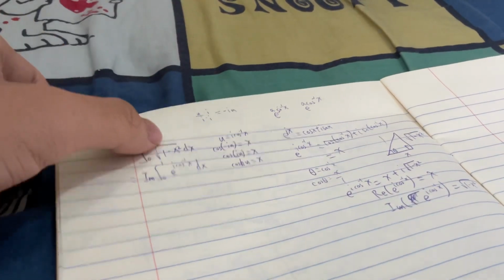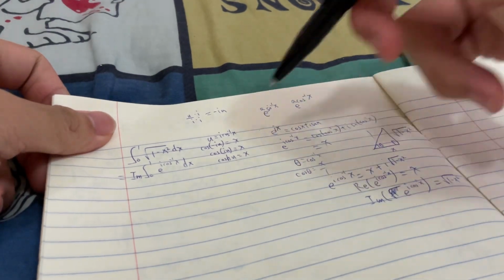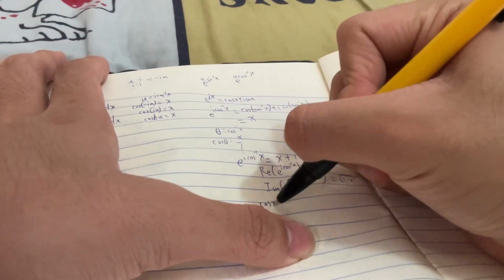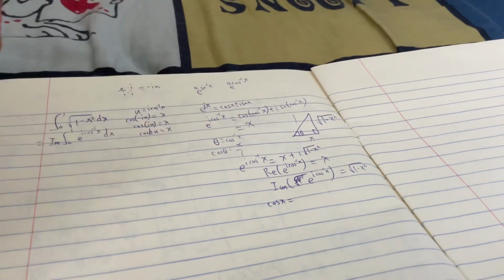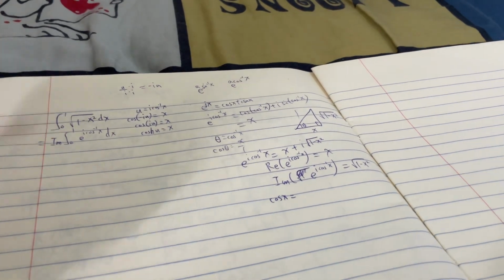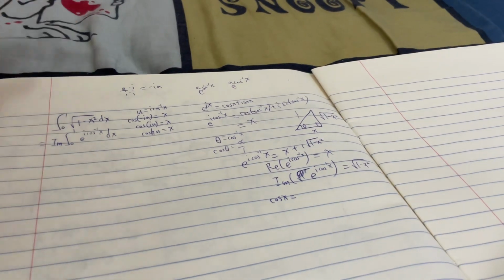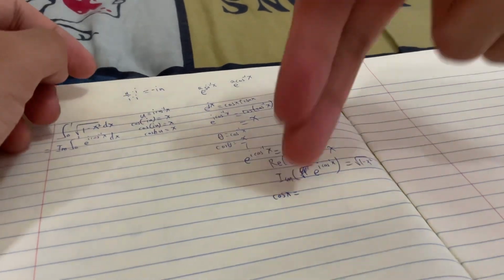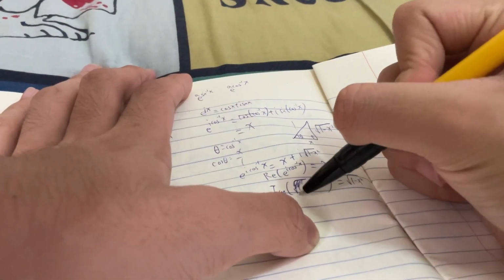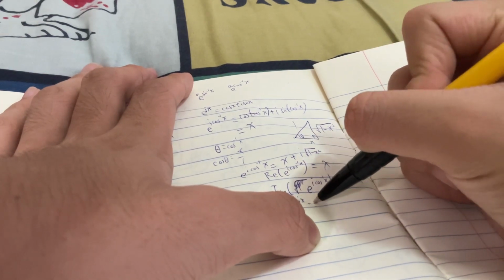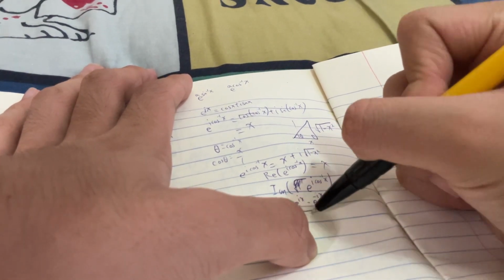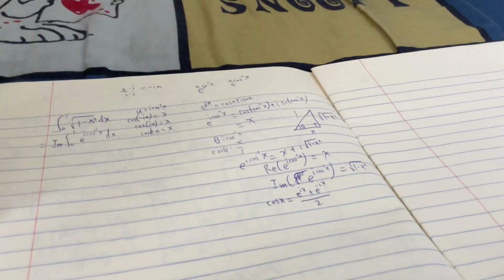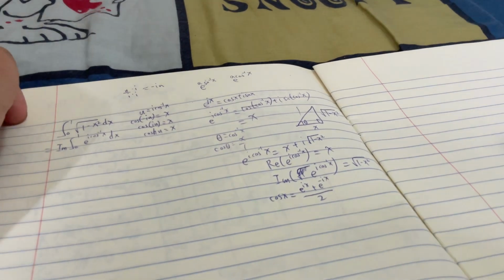Hyperbolic cosine of u is equal to x. The reason why this is the form is that it comes from Euler's formula, and Euler's formula helps us a lot. So cosine x is equal to e to the power of ix plus e to the power of negative ix, over 2.